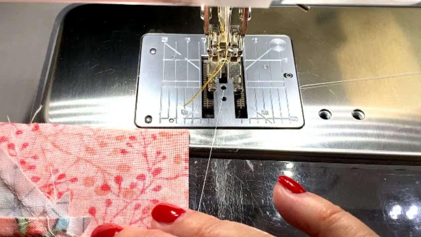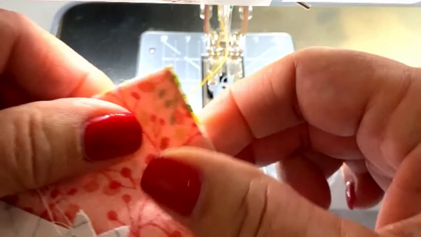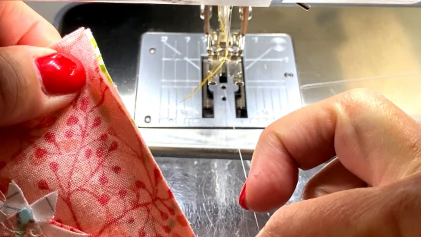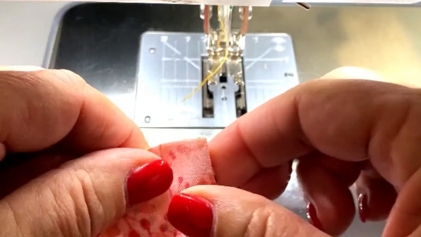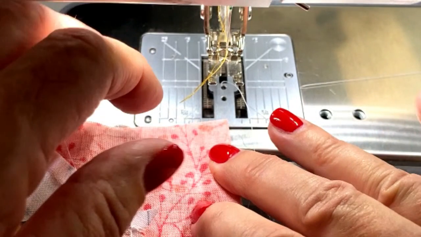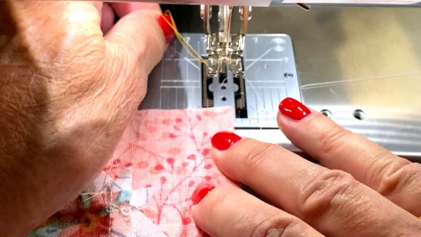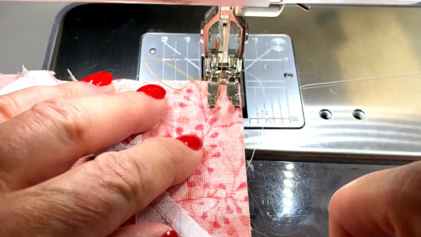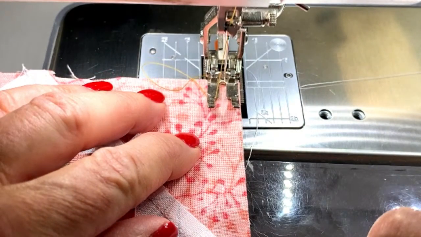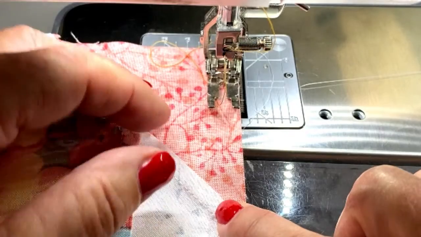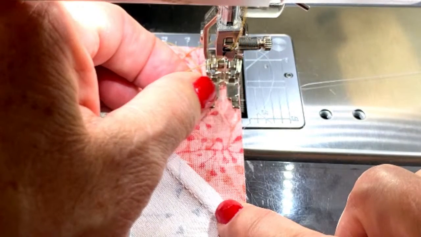and line this up. Okay, here we go, right in here. Is that thing threaded? No.